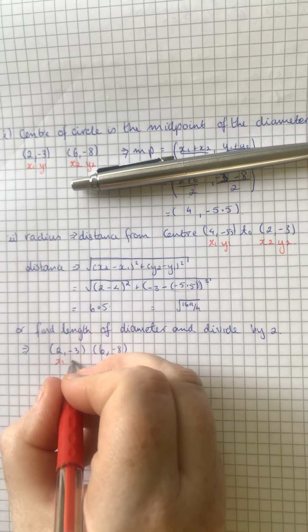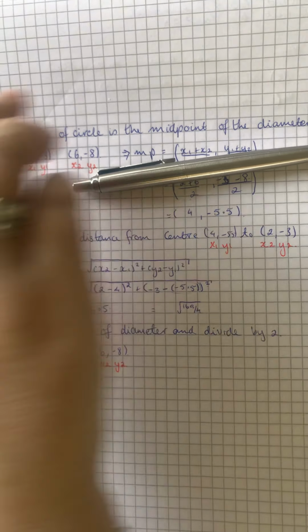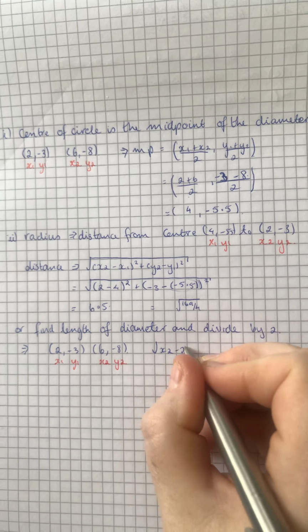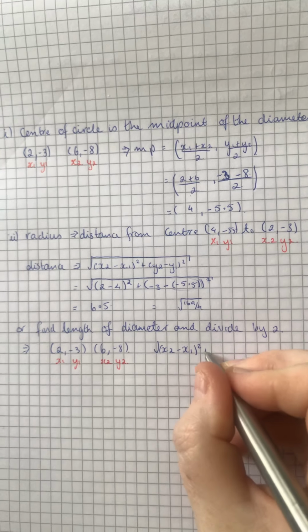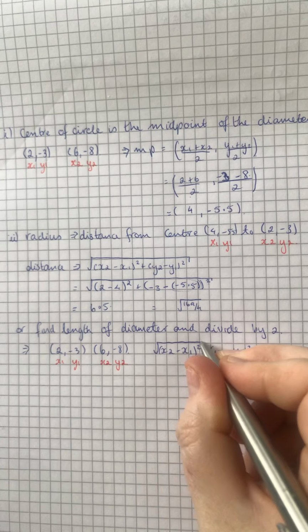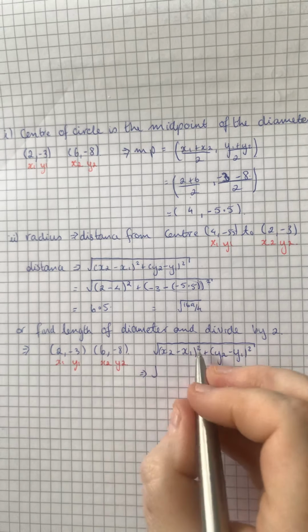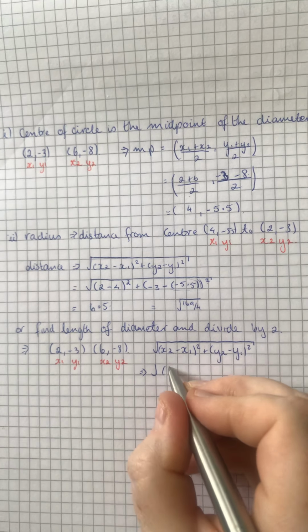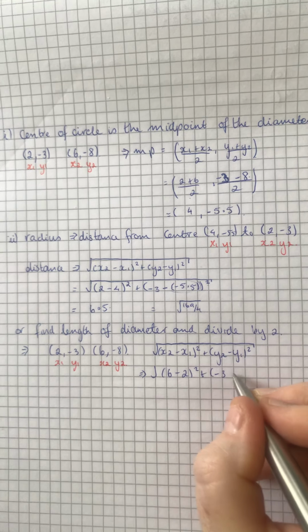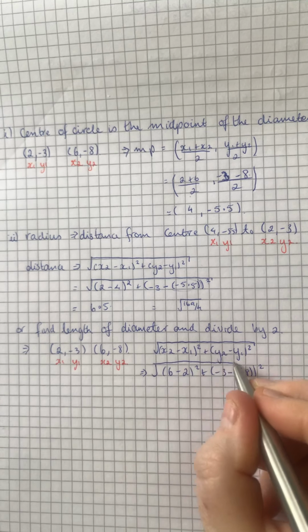That's my x1, y1, x2, y2. And again, using my distance formula, which is the square root of (x2 minus x1) squared plus (y2 minus y1) squared. And that would be the square root of (6 minus 2) squared plus (-3 minus -8), again double brackets, squared.